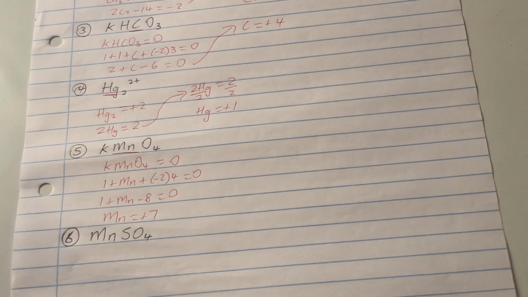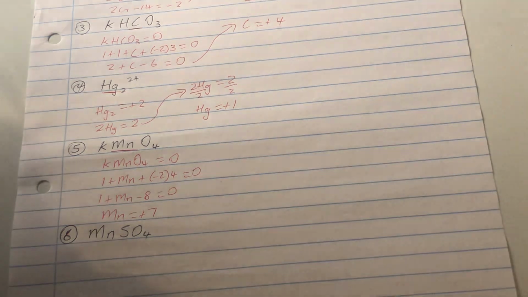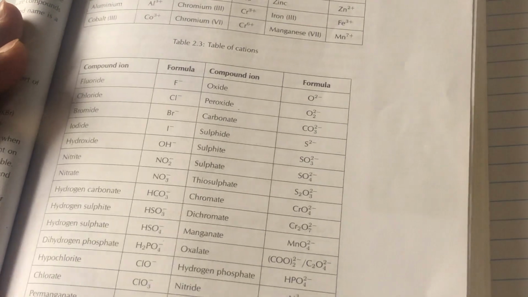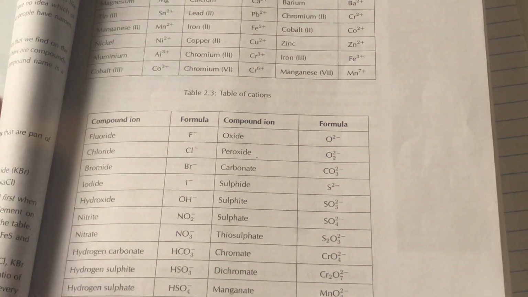Let us look at number 6. Before we look at number 6, I want to bring something from the textbook. I hope this is visible. The issue of cations and anions.